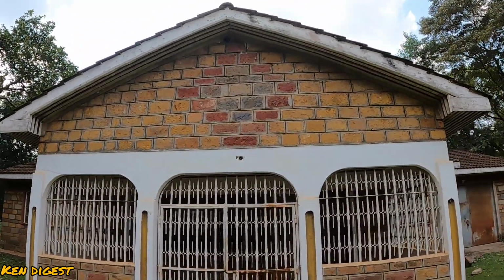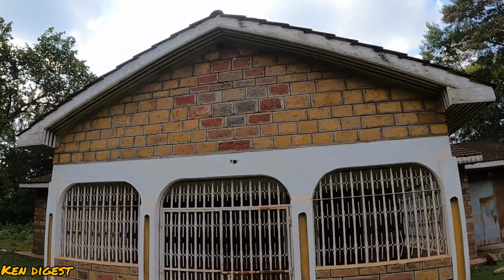Yeah, that's the design I wanted to copy from him, because I really love his house. His house is so nice. While growing up, I used to just admire it. So I just wanted to copy the style.